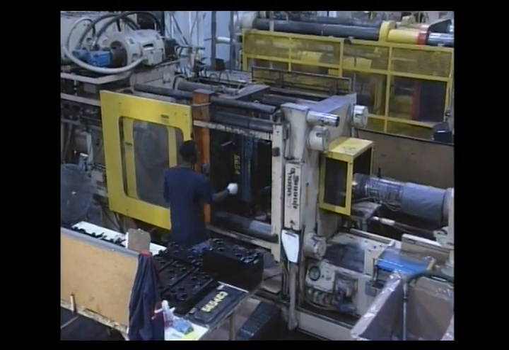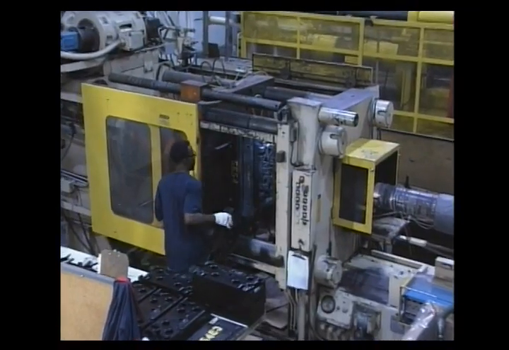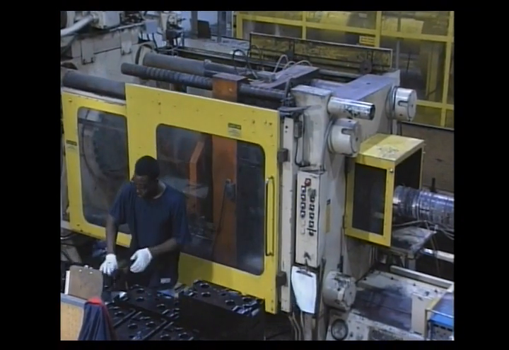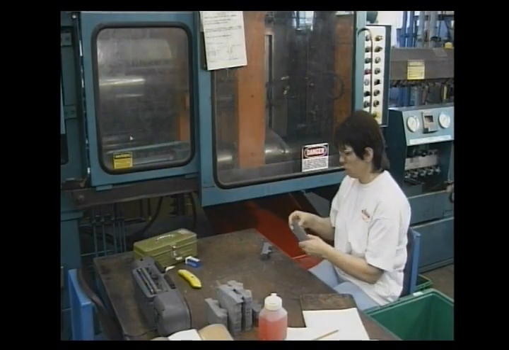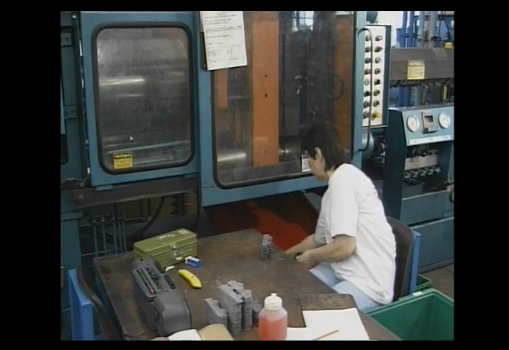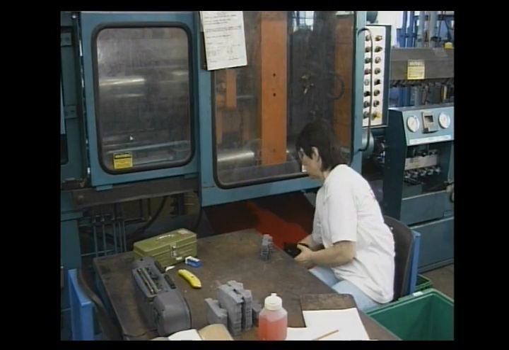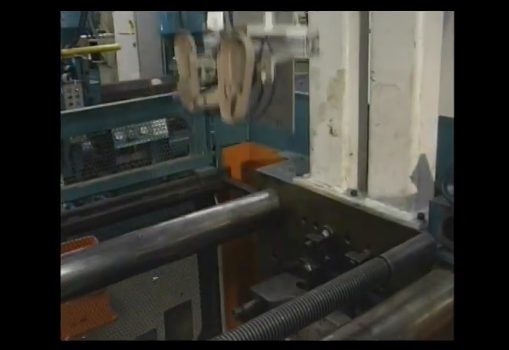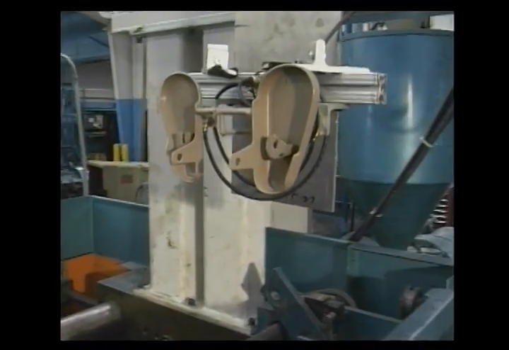When machines are run in a semi-automatic mode, the operator removes the part, then closes the gate, starting the next cycle. In automatic operation, there is no operator intervention, and parts either fall down into a container or onto a moving belt or other device, or are removed by a robot.